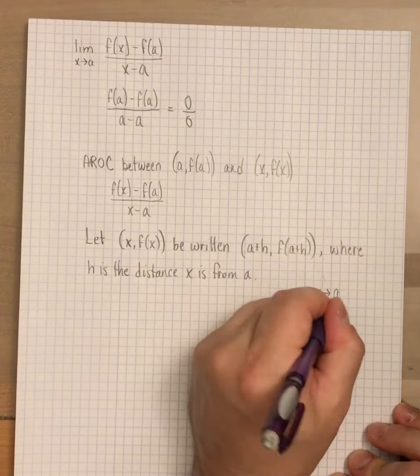Well, we can start by using the formula with x substituted in, minus the formula with 2 substituted in, all over x minus 2.